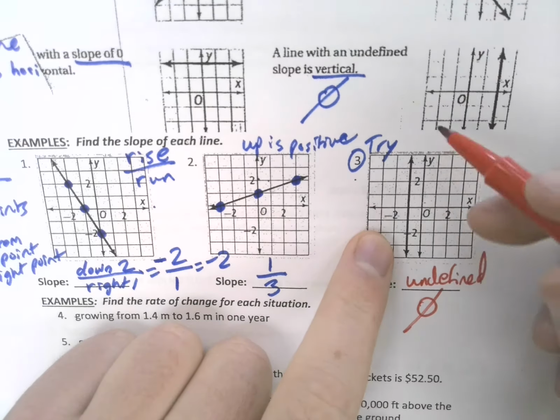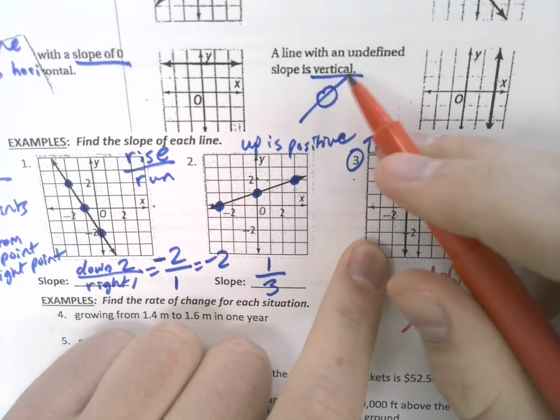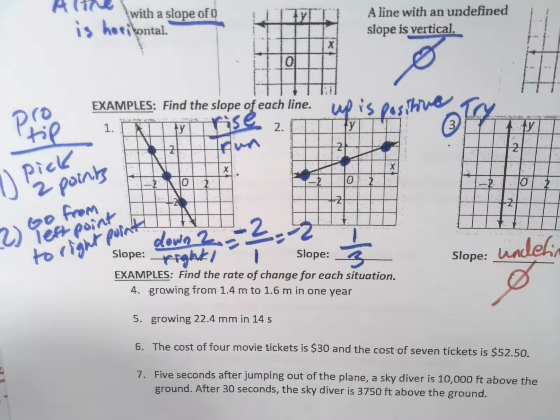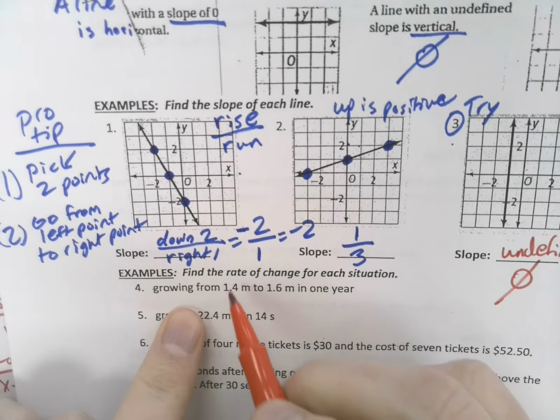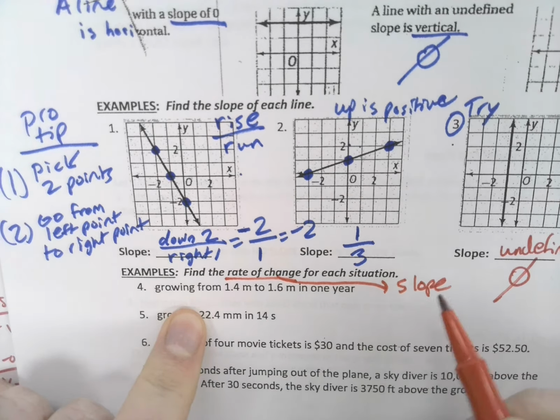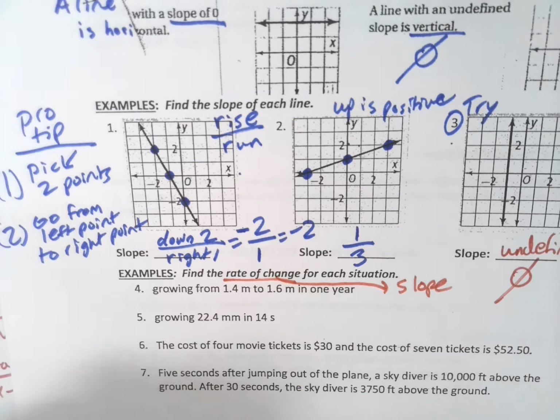Number 3 is pretty quick and easy, isn't it? Vertical line, we know that's undefined slope. What I really like is to see how we deal with slope in the real world. See rate of change? Remember, guys, that's just slope. It's slope in the real world.